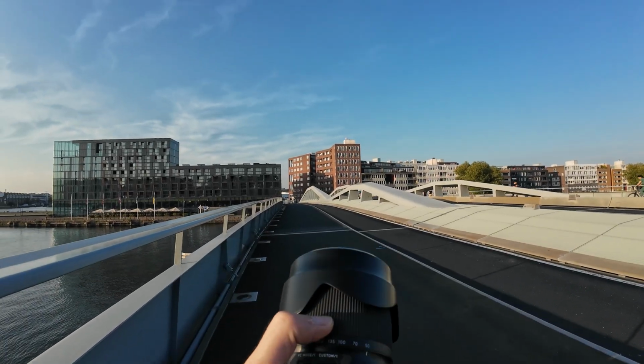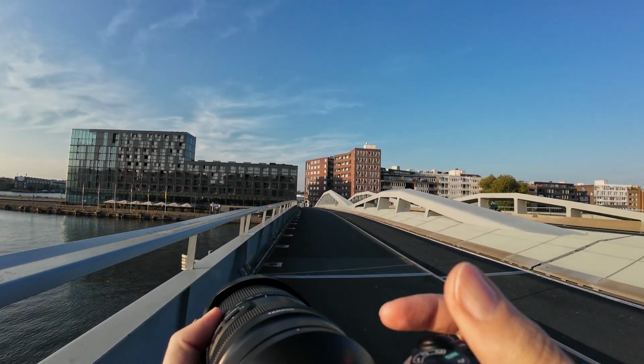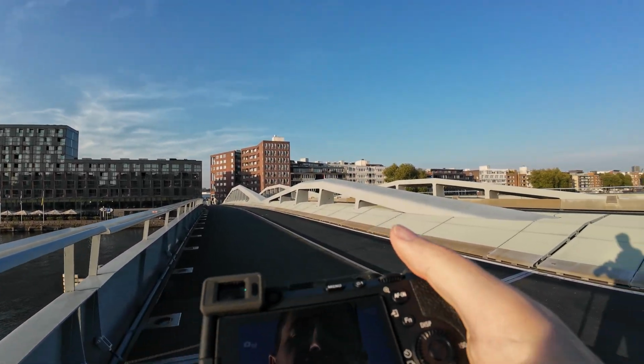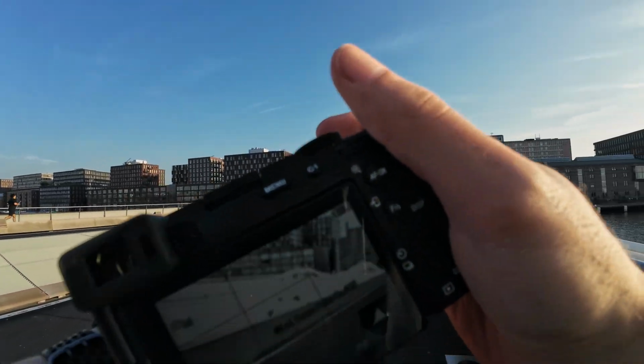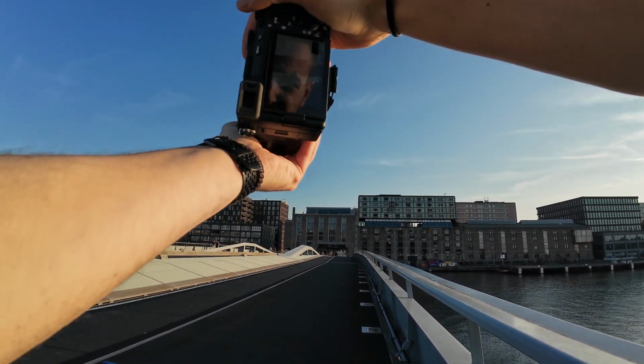The moment we all have been waiting for is finally here. I have switched to the Tamron 50 to 400mm, and for this part of the video I will be using longer focal lengths. I'm back on the bridge and I want to show you how you can get impressive architecture photos with a telephoto lens as well.